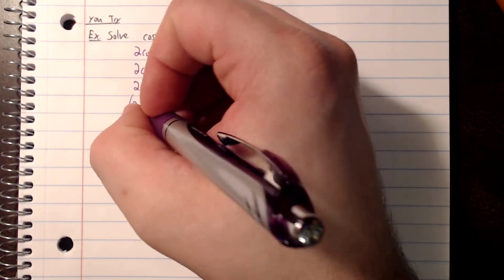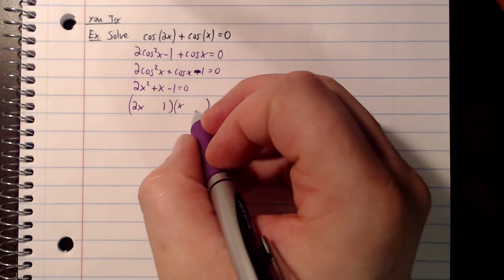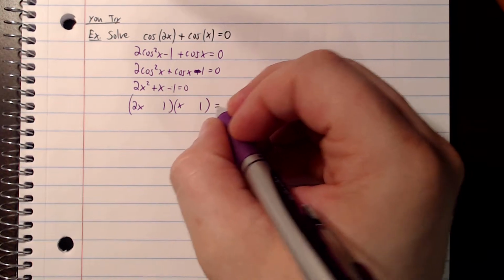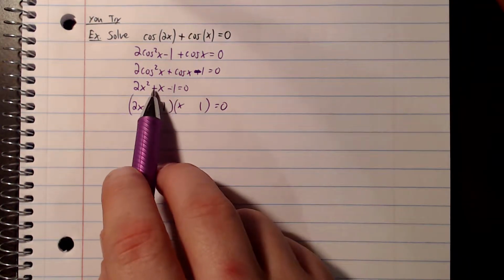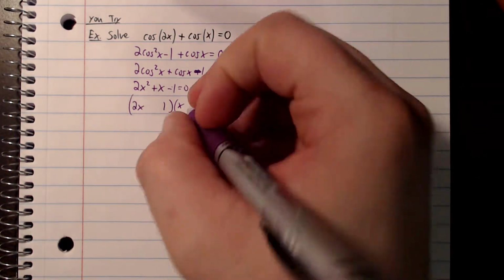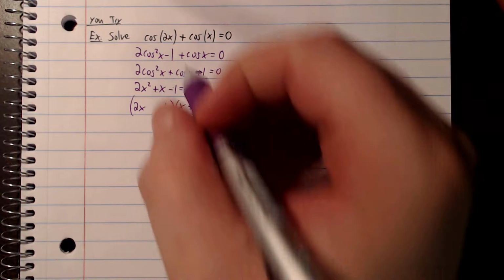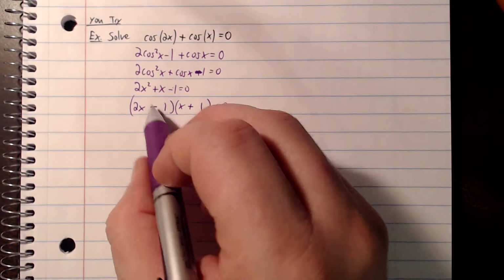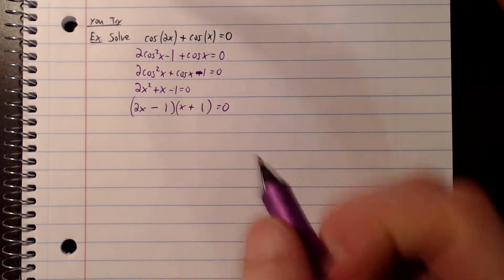I know I have to have a 2x and an x, and I know I'm going to have a 1 and a 1 in order to get a 1 here. The question is, what should be positive, what should be negative? Well, I want the bigger one to be positive. So 2 times 1, when I do my foiling here, that's going to give me positive 2x. So that means that has to be negative. Positive 2 minus 1. So that works out. That's how we factor here.